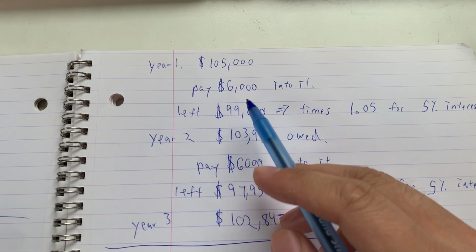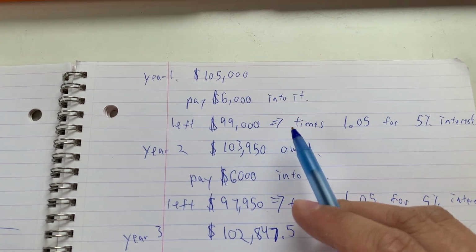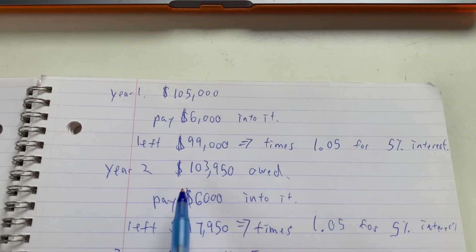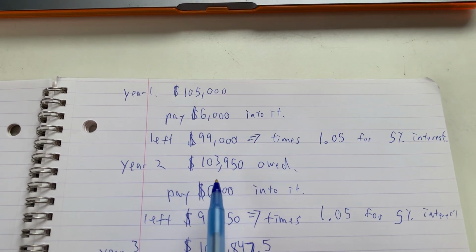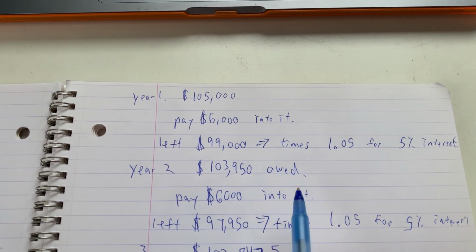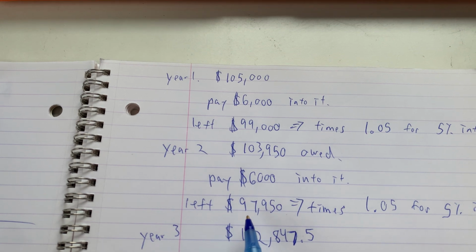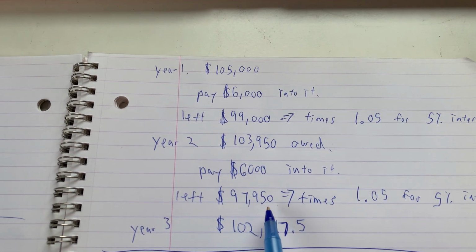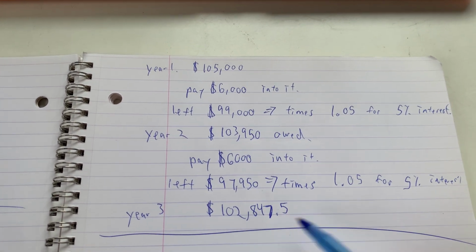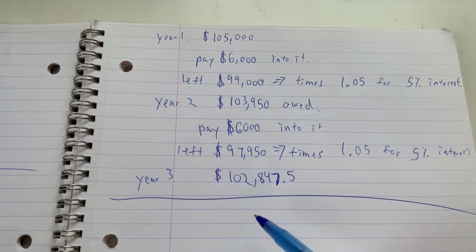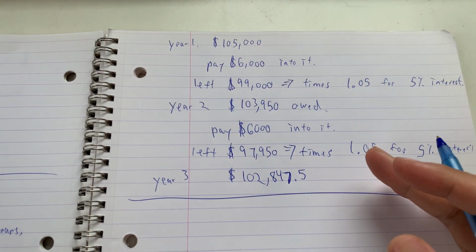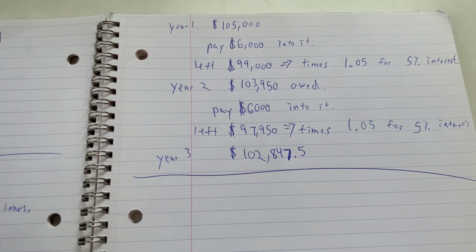At the end of the year, when you pay $6,000 into it, you're left with $99,000, right? Then you multiply that by 1.05 because it's 5% interest. Your second year, you still owe more than you borrowed, at $103,950. Then you pay $6,000 again, and you're left with, at the end of the year before the interest kicks in, $97,950. Then you multiply it again by 1.05. And then you owe more than you borrowed again. Until at some point the numbers go down, down, down, and you break even, and then you start paying more into principal than interest.